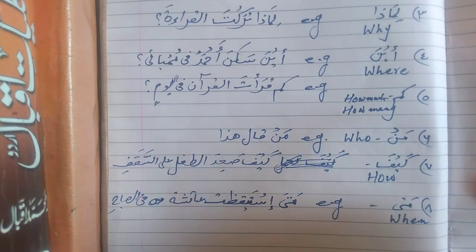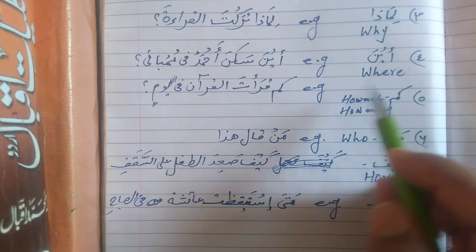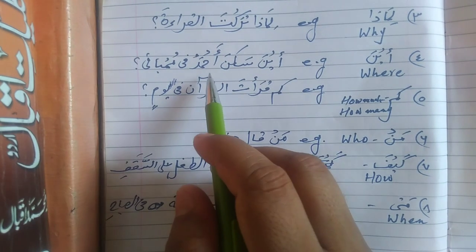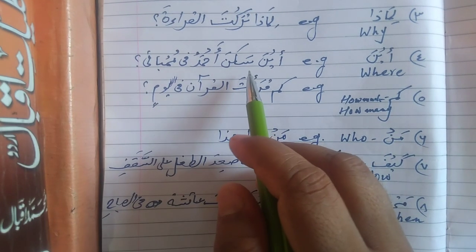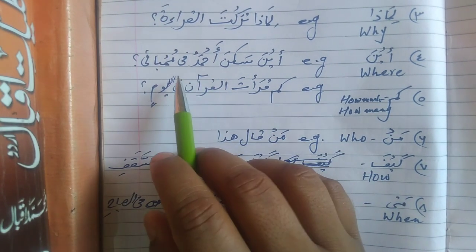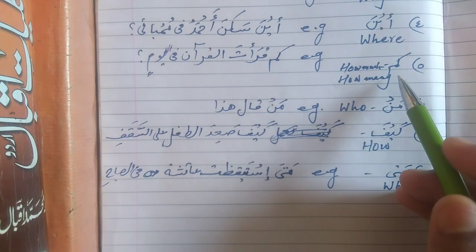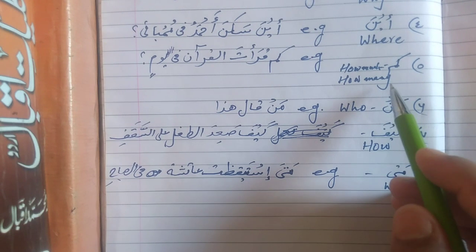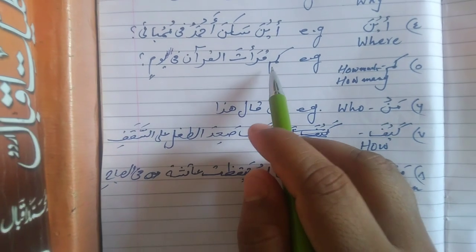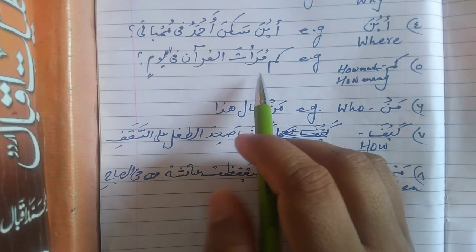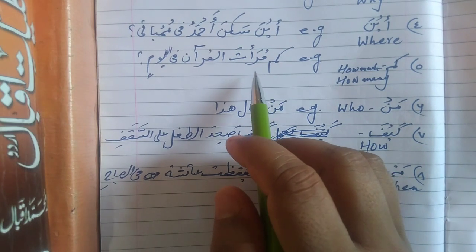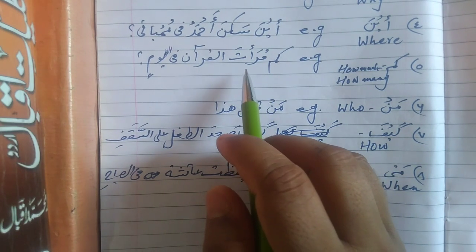Number 4, أين meaning where. For example, أين سكن أحمد في مومباي? Where did Ahmad live in Mumbai? Number 5, كم meaning how much and how many. For example, كم قرأت القرآن في اليوم? How much Quran did you read today?